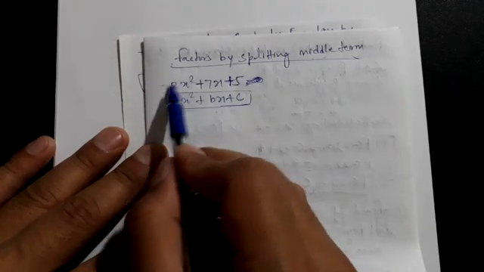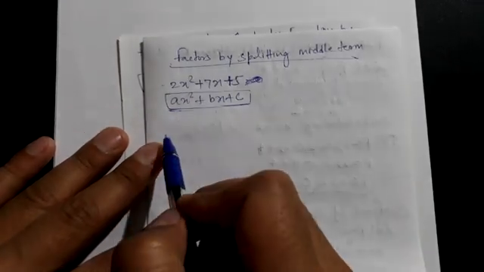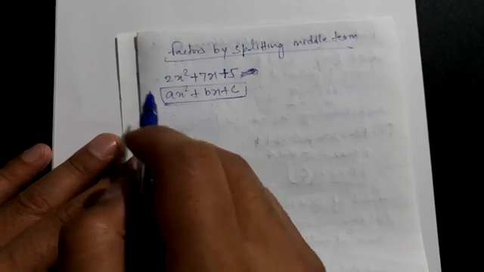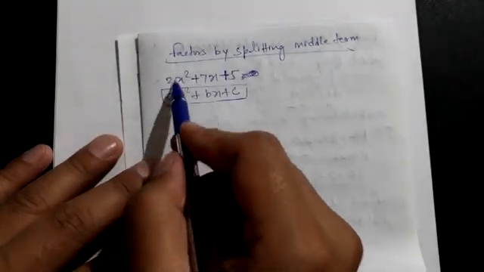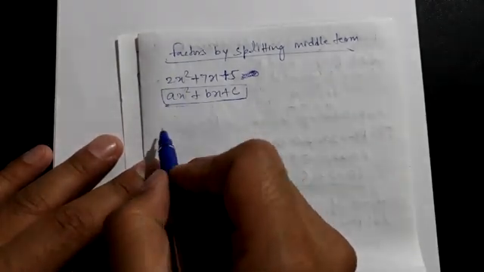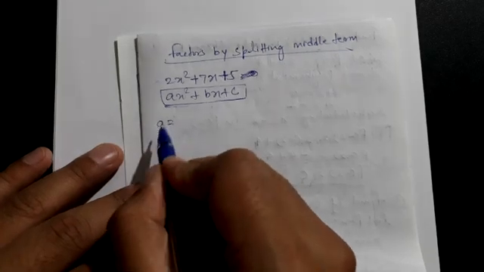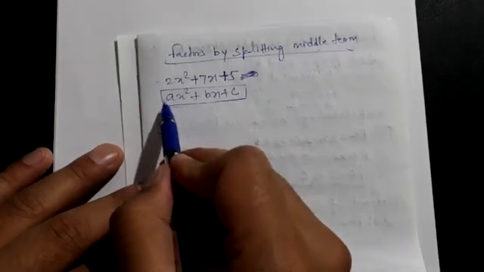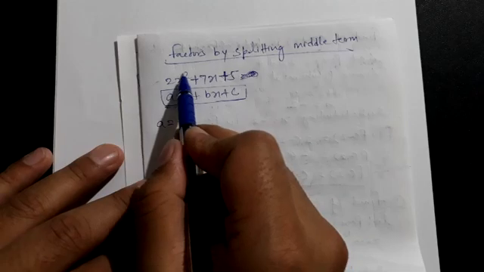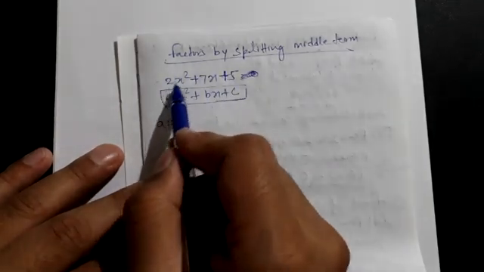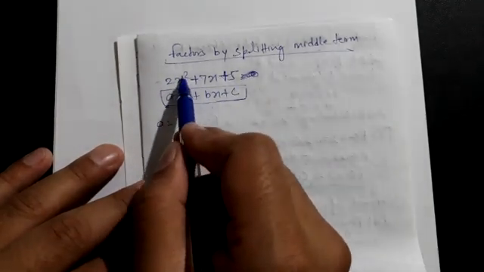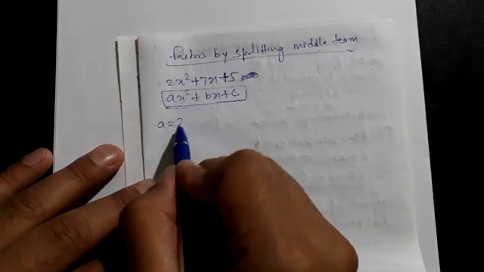And this is our given polynomial. Now we will compare these two. If you compare these two polynomials, tell me what will be the value of a. So what is a? A is the coefficient of x square. From this polynomial, what is the coefficient of x square? The coefficient of x square is 2.